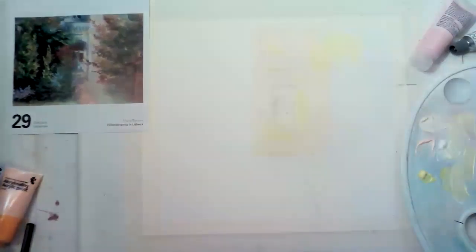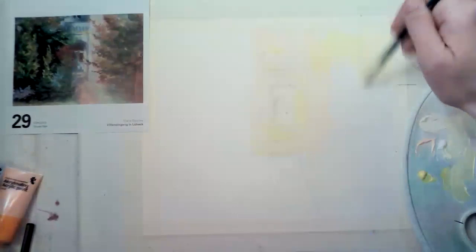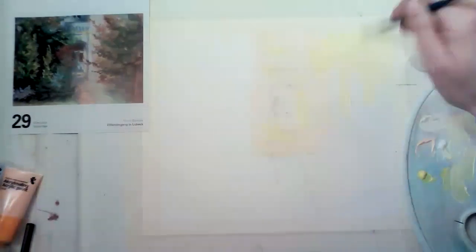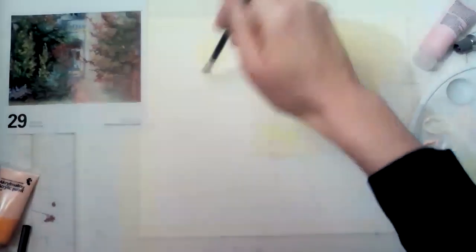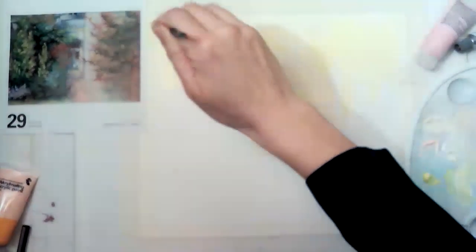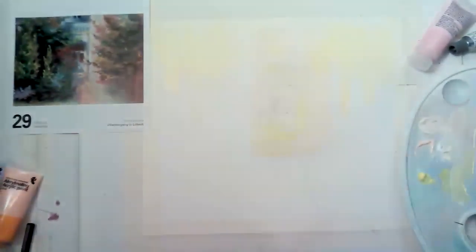And actually what I'm also going to do is a bit of this base coverage behind the bushes. Maybe, because yellow is always a bit too much. Now I'm cleaning my brush and putting this yellow also on the sides, because then it will shine through.